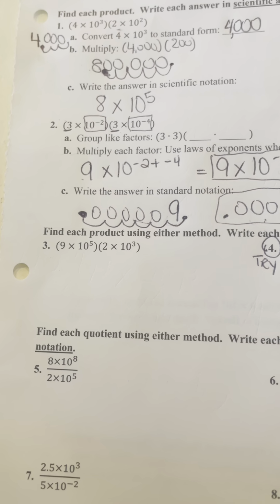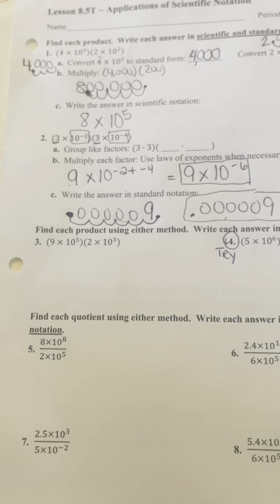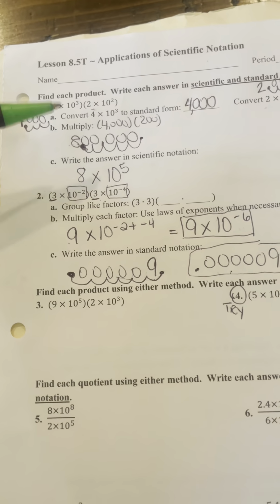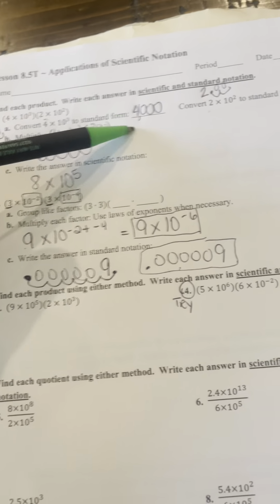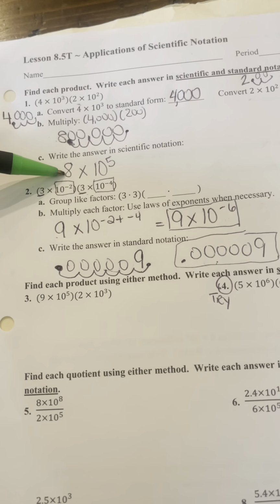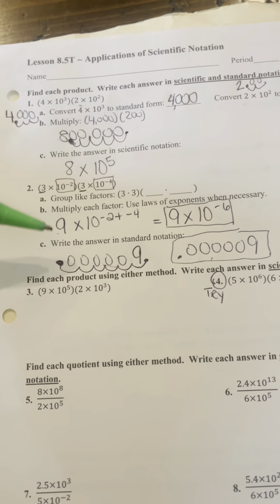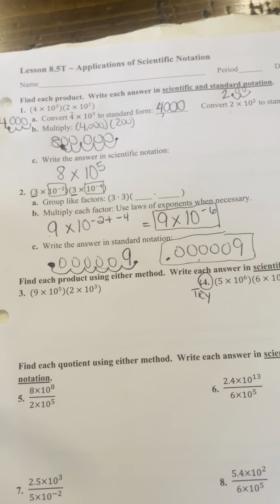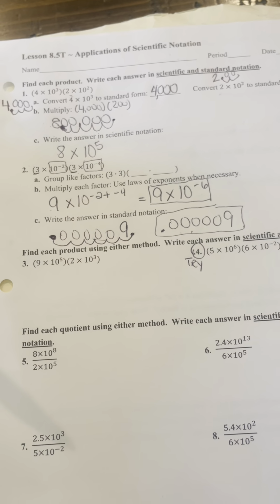find each product using either method. So they're basically telling you you can write it in standard form first and multiply, and then put it back in scientific notation, or you can use your rules. I'm going to use the rules just because it's quicker, and I like to use the rules because once again, it's quicker. And they want the answer in scientific and standard notation. So you need them in both notations.